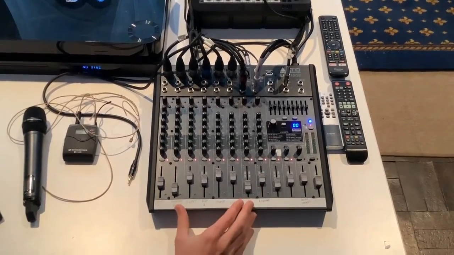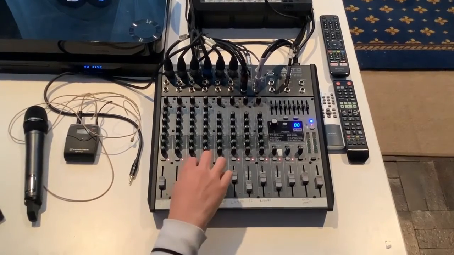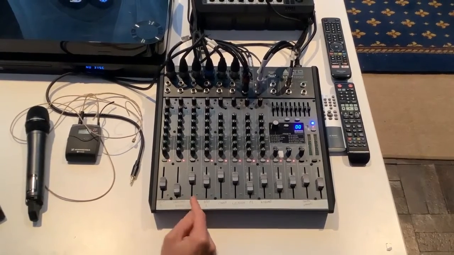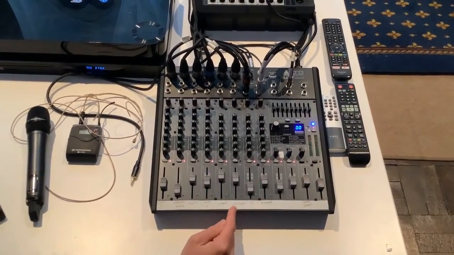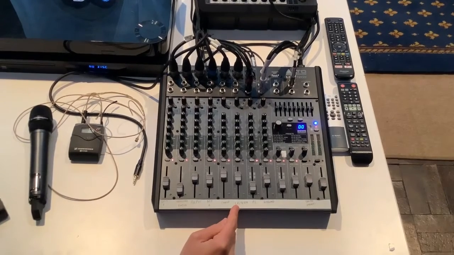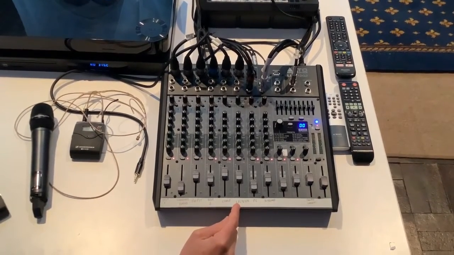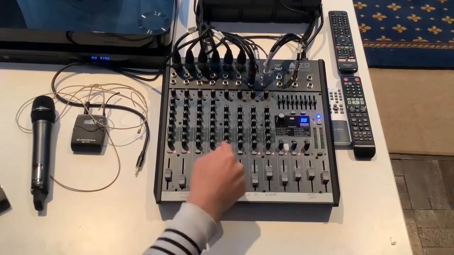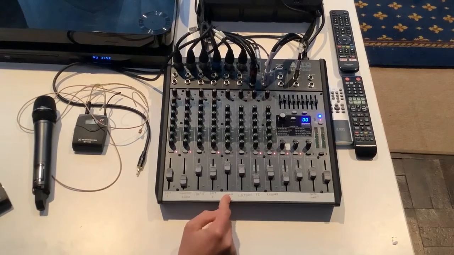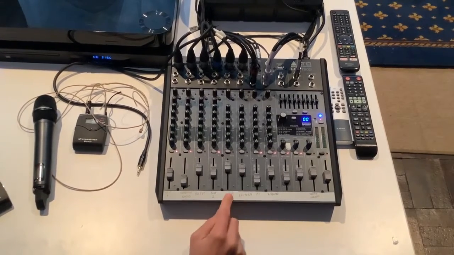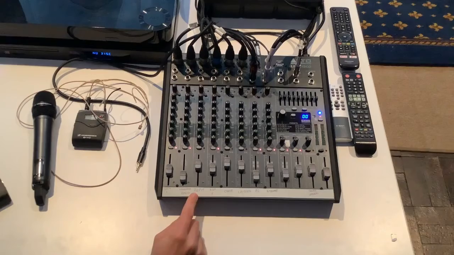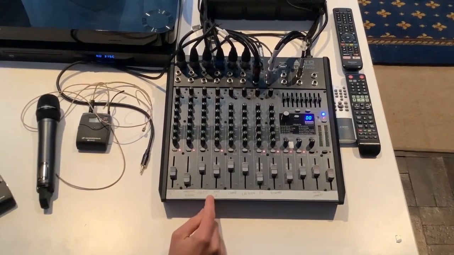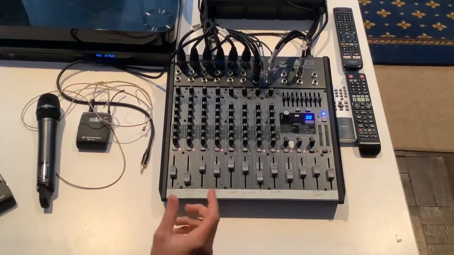For a standard service, we would normally have the pulpit microphone unmuted so that the vicar can use the pulpit, the lectern microphone unmuted so that any readers using the lectern can be heard through the church main speakers, and we would also have the chair, which is where the vicar sits, so that the vicar can talk through the microphone by the chair. The chair, the lectern, and the pulpit microphones will be heard through the main church speakers.